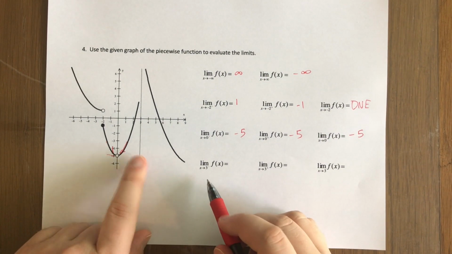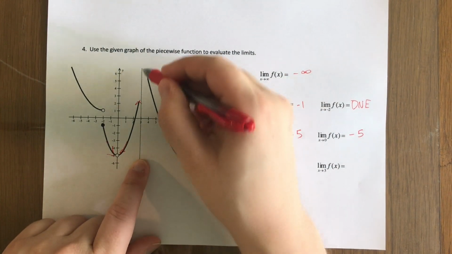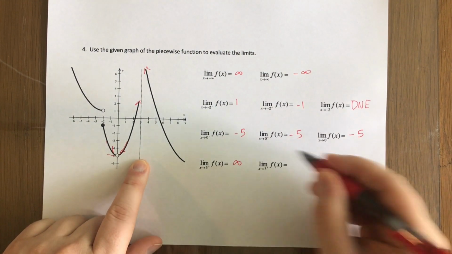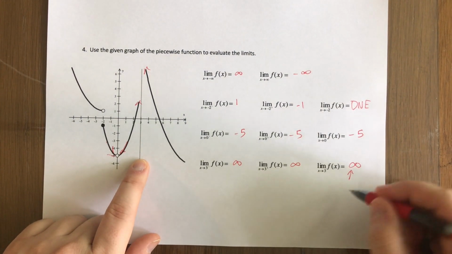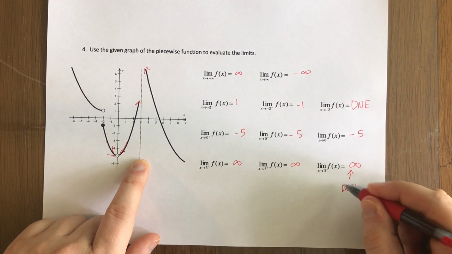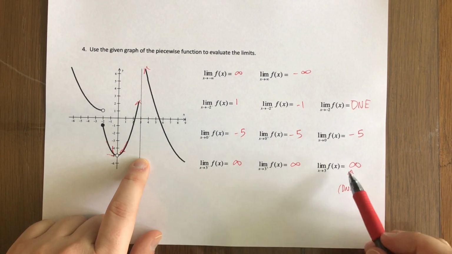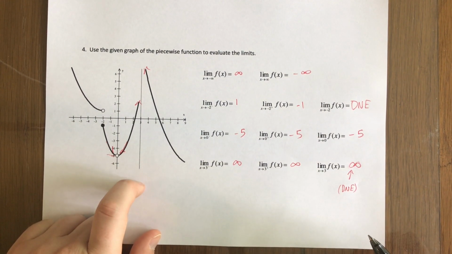And at 3, it looks like we got a vertical asymptote here. It's got a weird graph going on here, but it looks like it's going up towards positive infinity, which means that the actual limit is going towards positive infinity. And remember that technically this does not exist, but all math people in the world know that when we write infinity, it technically does not exist.